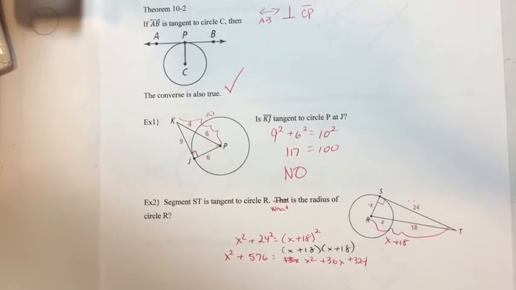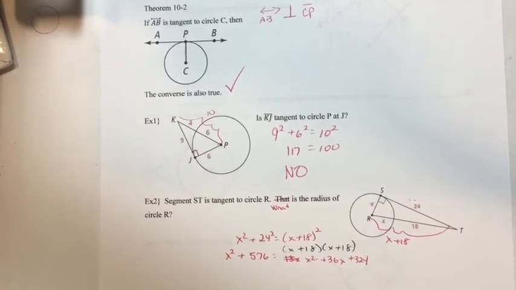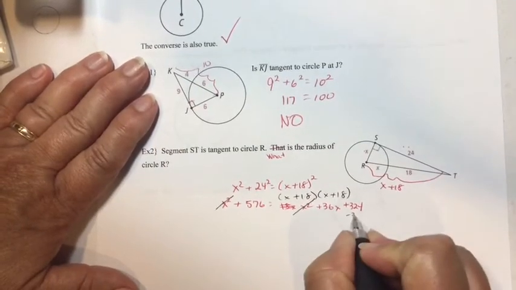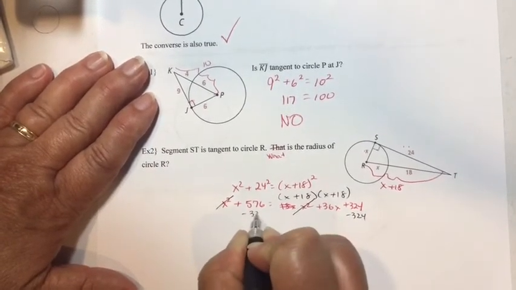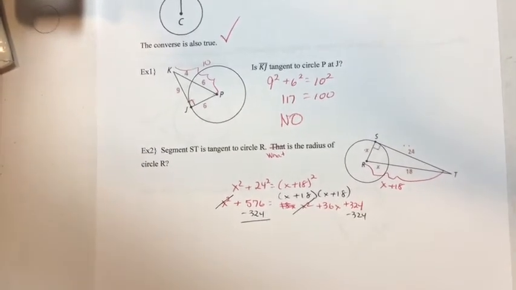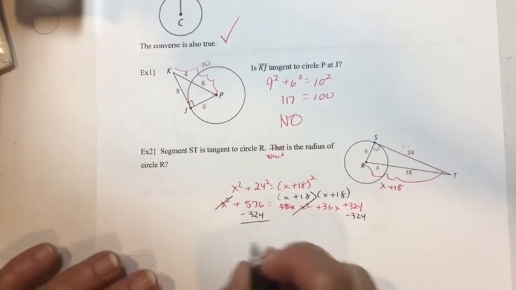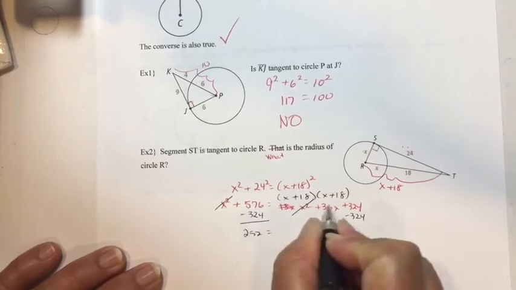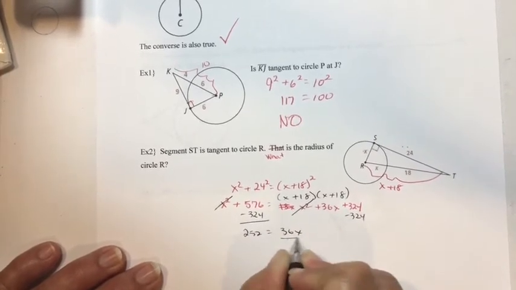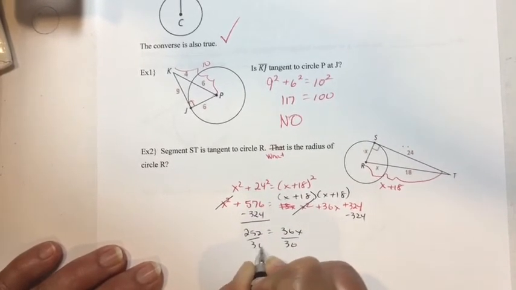324. Now my whole goal is to get x. What do I do? Hopefully you said solve it. If you subtract x squared on both sides, it'll be gone. And then if I subtract the 324, I have 252 for 36x. And of course, divide by 36.